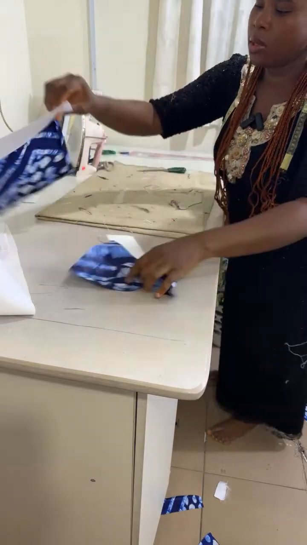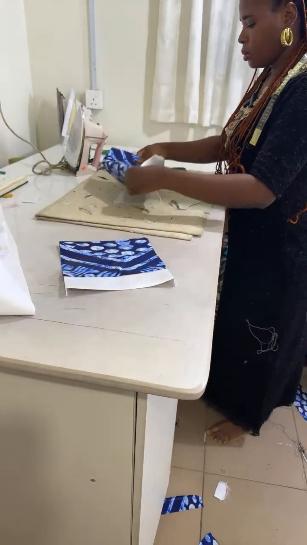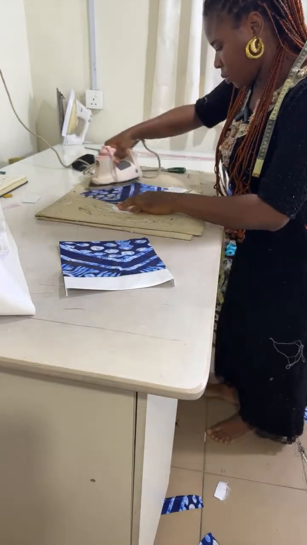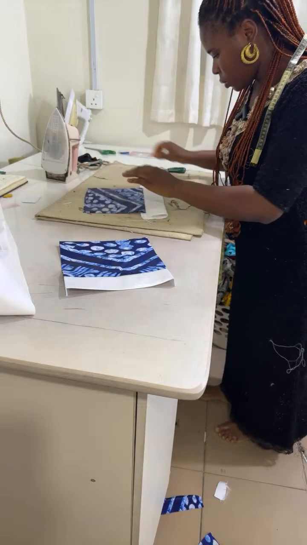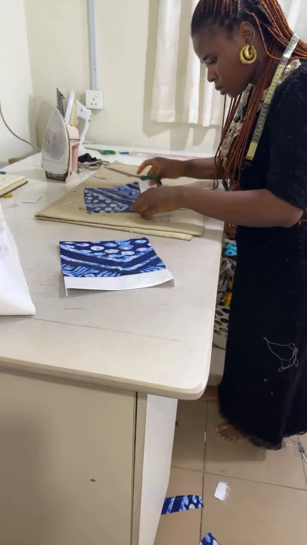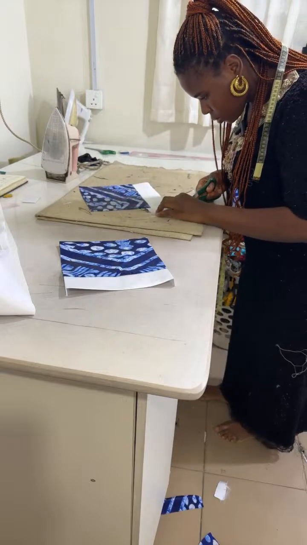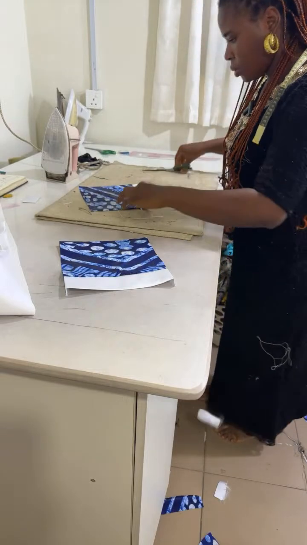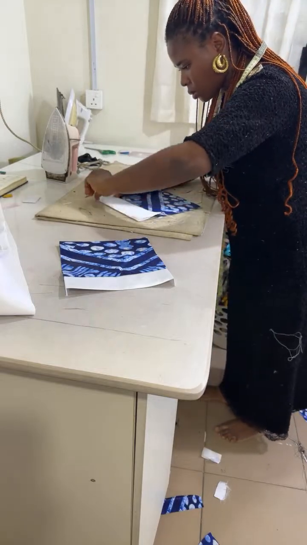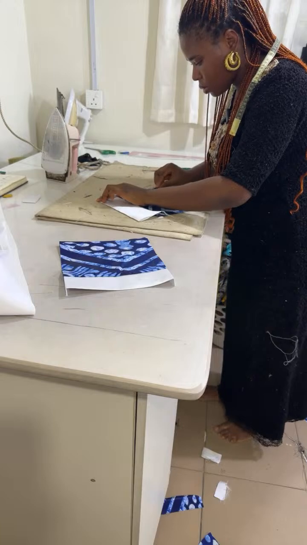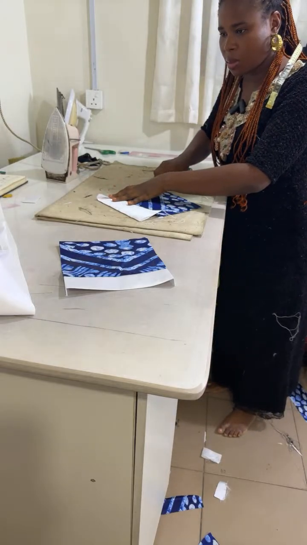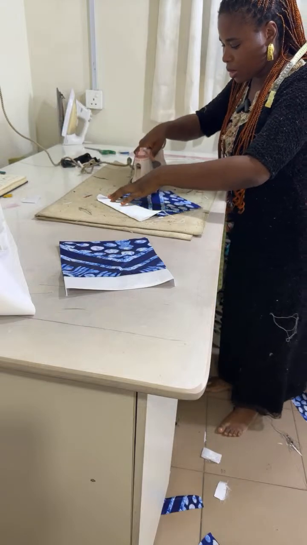So this is the pocket. Which material? The main fabric.